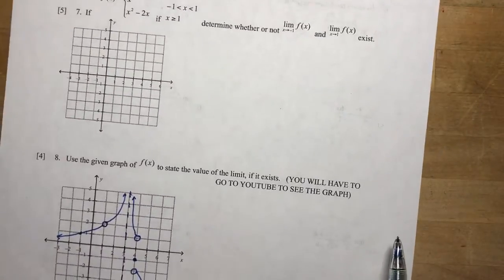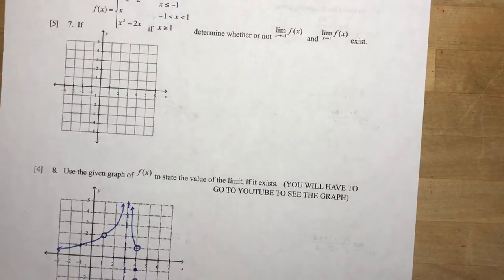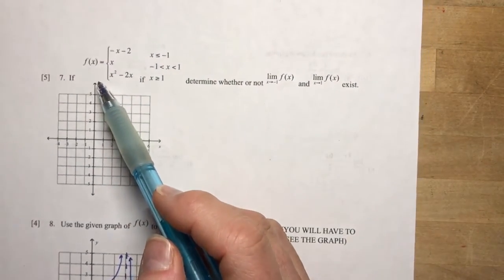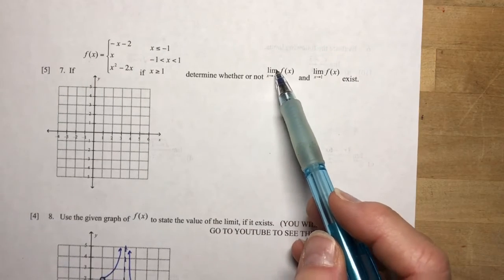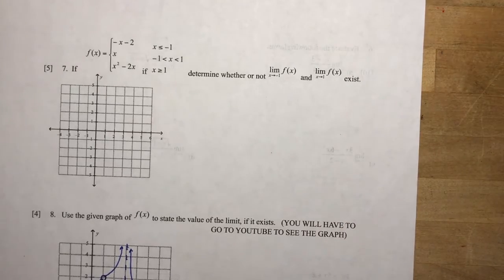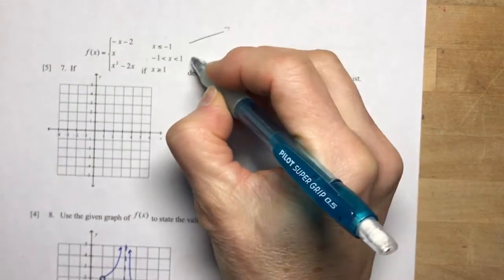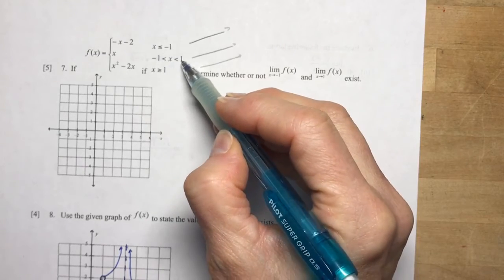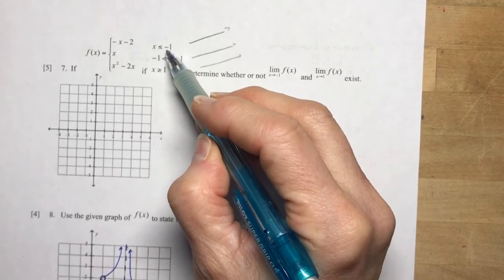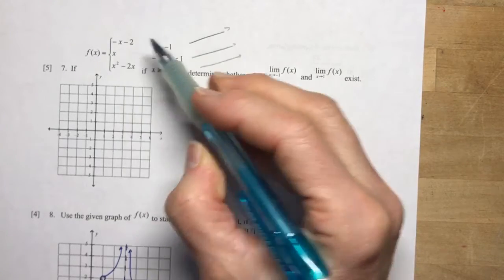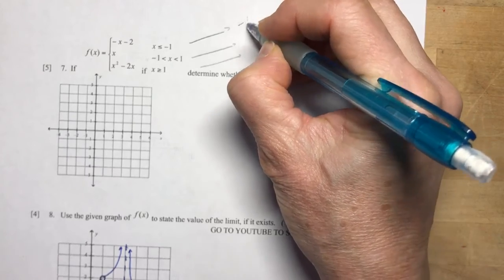Okay, the last page. Here we have a nice little graph. It says if f at x equals all these is a piecewise function, determine whether or not the limit as x approaches negative 1 and x approaches 1. Do these limits exist? So in order for you to do that, what you really want to do first is see what's happening for each of these where they're joining, right? Minus 1, 1 to 1. So when I put in minus 1 here, I would have minus 1, which is 1 minus 2. That would give me negative 1, right?